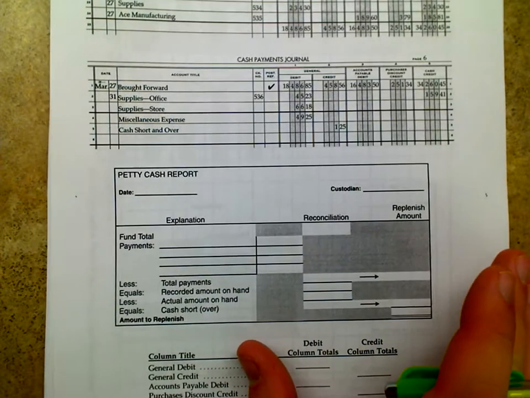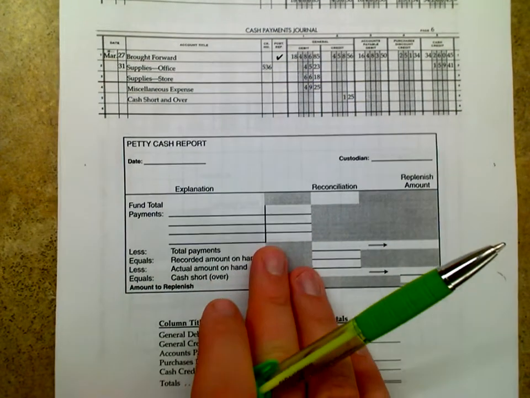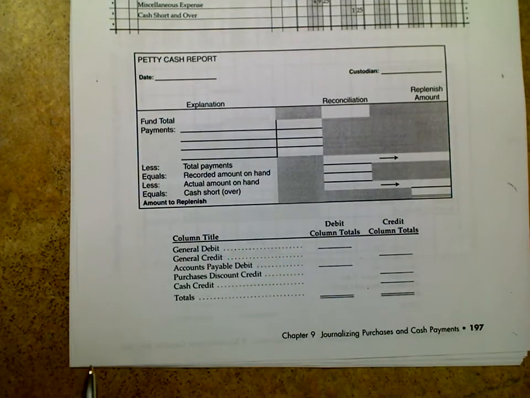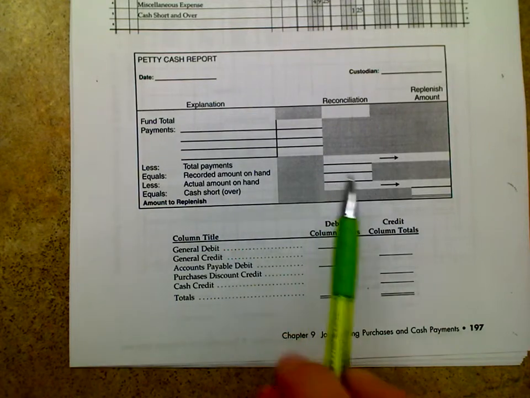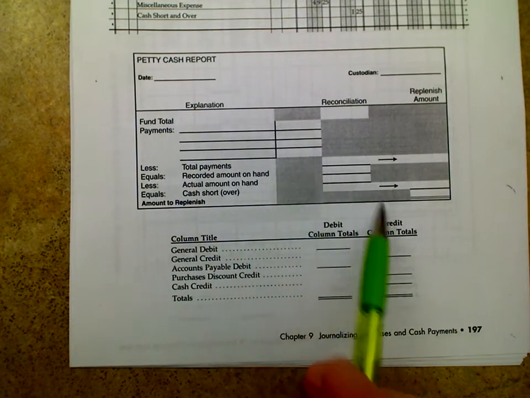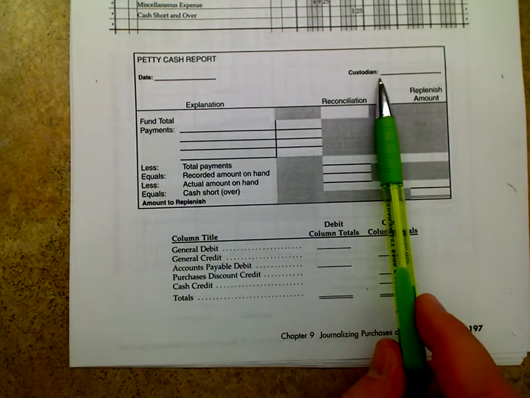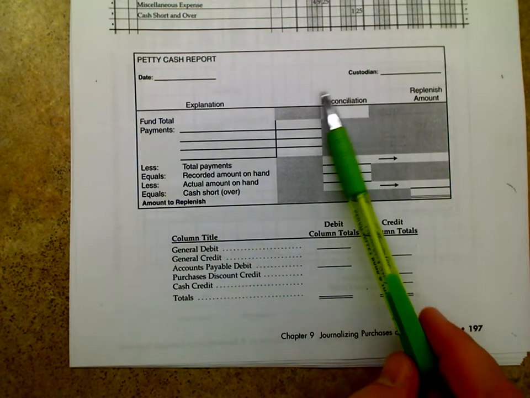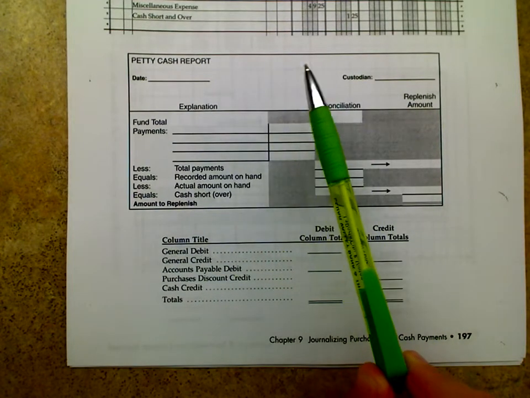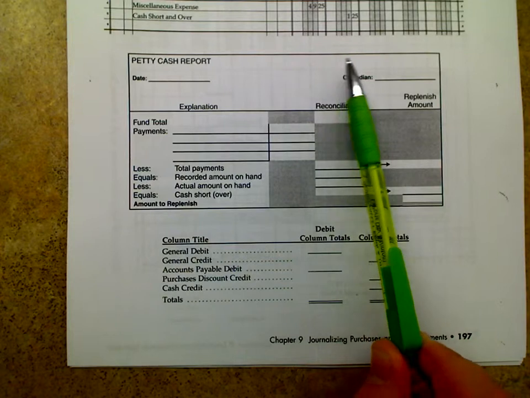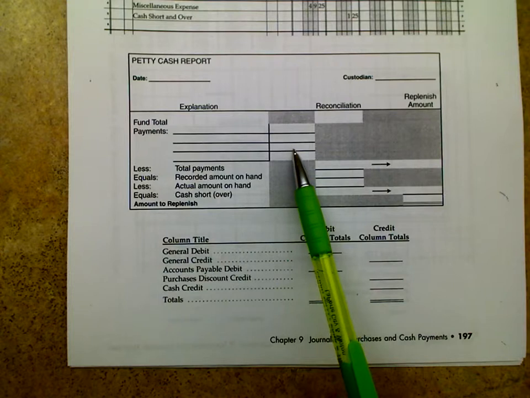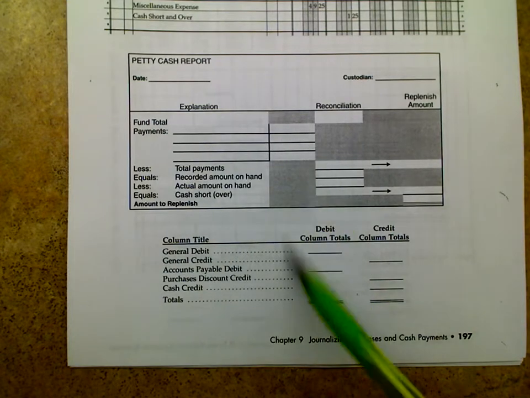And then petty cash is a little bit different type of transaction than we've been used to. What they have you do is fill out a petty cash report when you go to replenish it. A custodian doesn't mean like sweeper of floors, it means keeper of something. The keeper of the petty cash fills out a report every time they replenish it, just to help us keep track of where that money's going. So we're going to fill out a petty cash report.